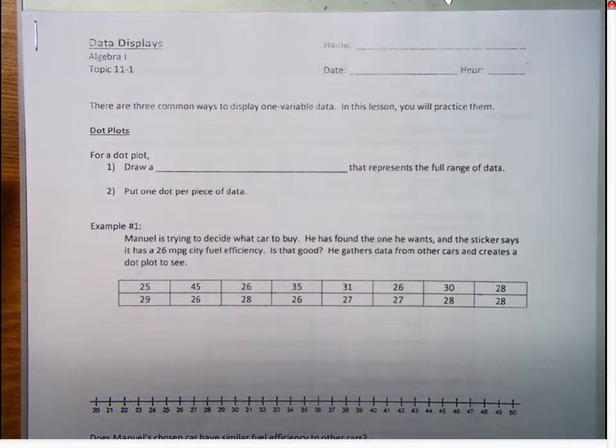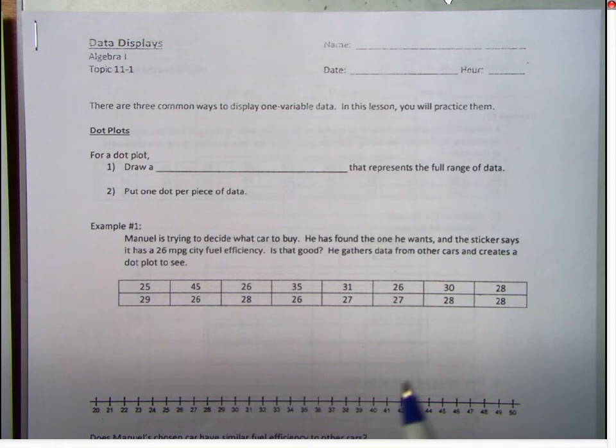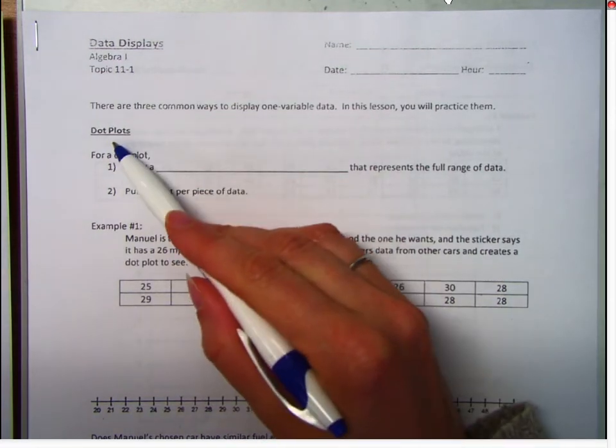If we look, the first thing we're going to talk about, there are 3 common ways to display one variable data. In this lesson, you will practice them. Okay? So our first is dot plots.